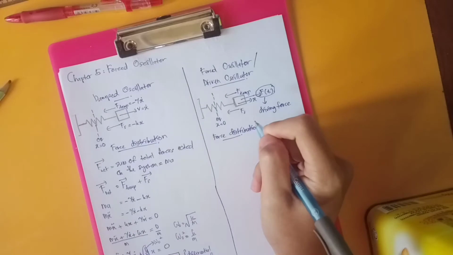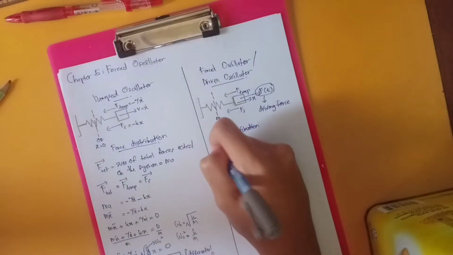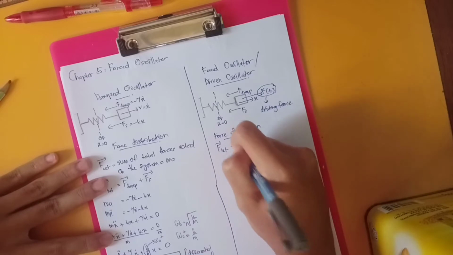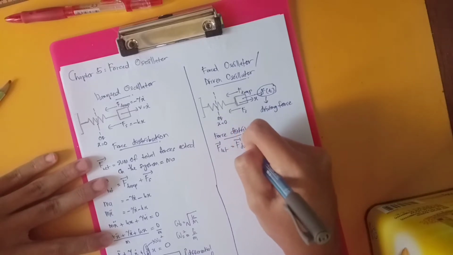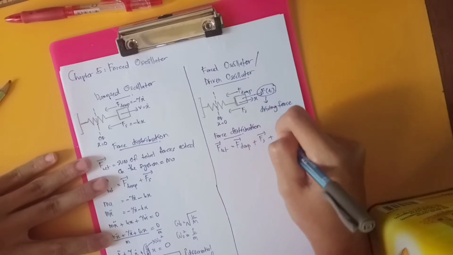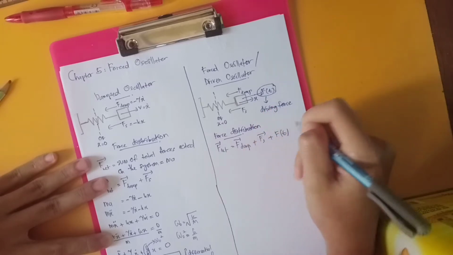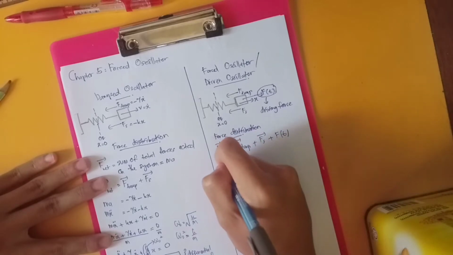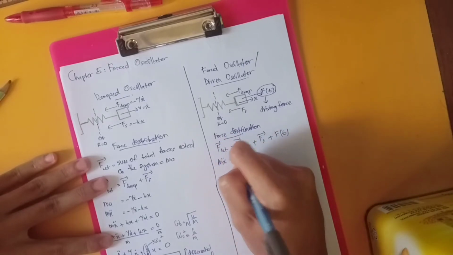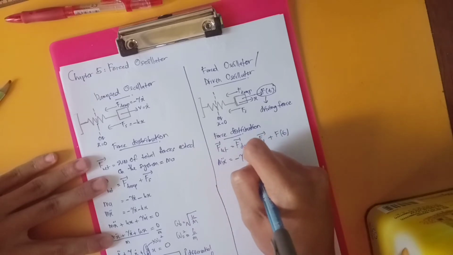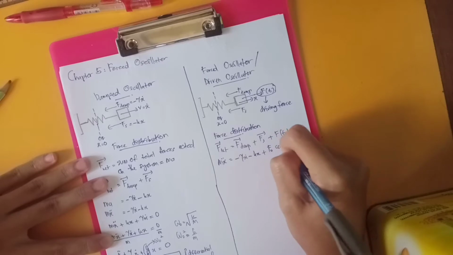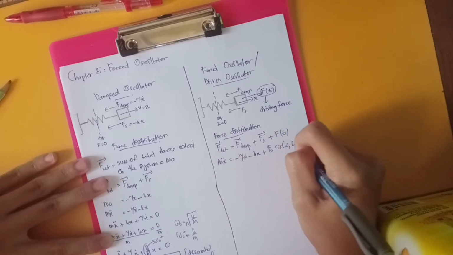So the force distribution in this system, I'll write it again: F net equal to F damp plus Fs plus Ft. F net is equal to m x double dot equal to negative gamma x single dot, negative kx, plus F naught cos omega e t.